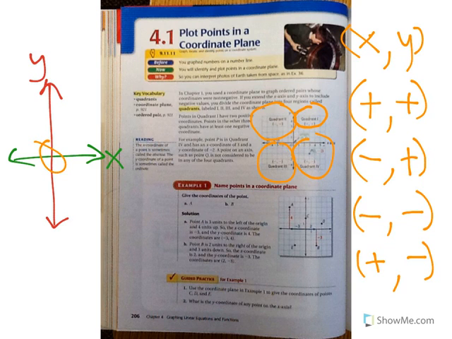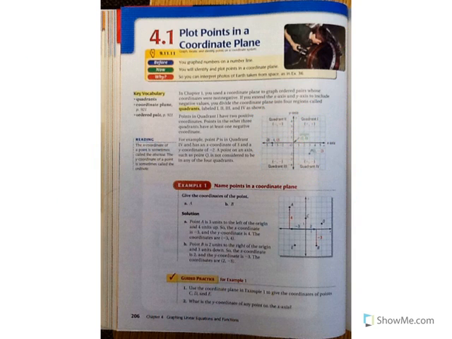Let's look at a couple of examples of this. So right here, this one here is 3 over and then 2 down. So 3 over, then 2 down. 3 over to the right.